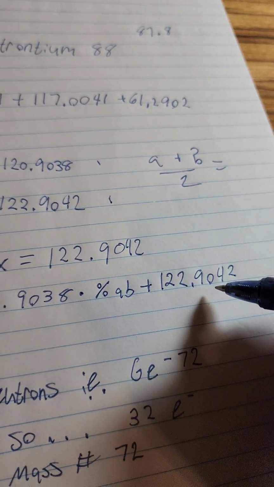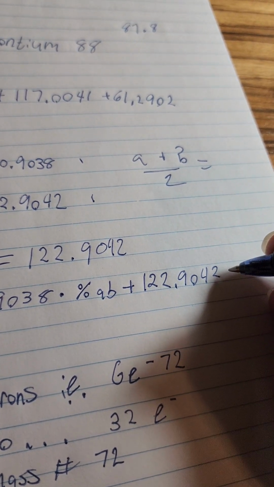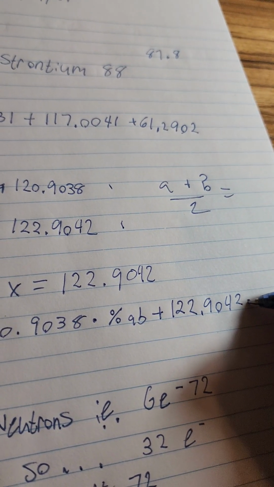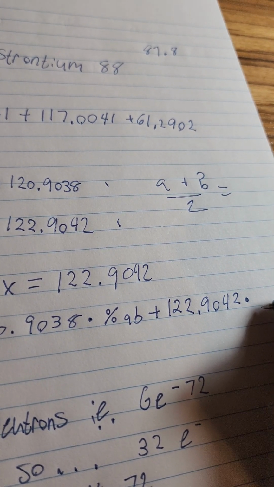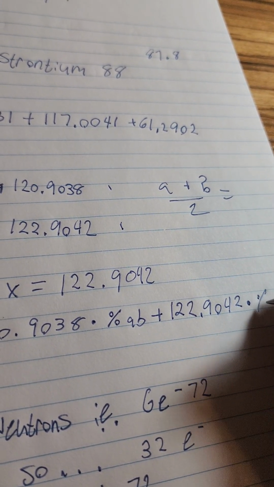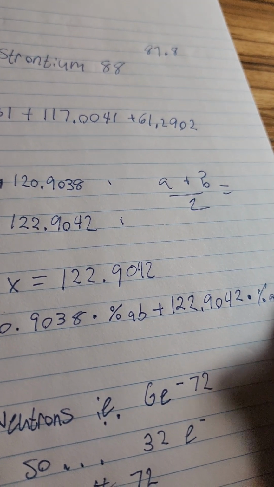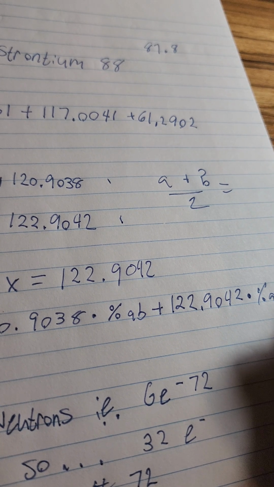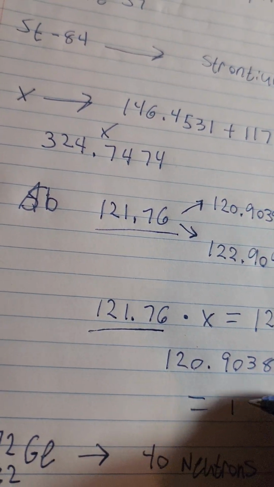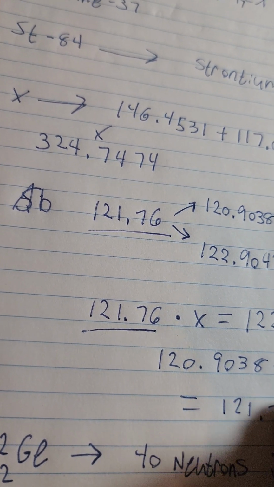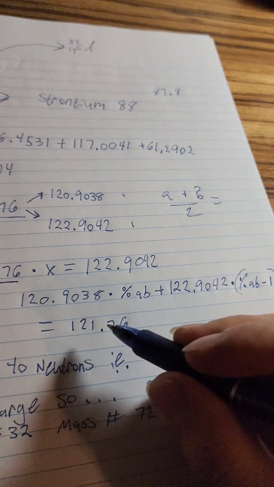Let me do this. And this will be times, it's either percent abundance minus 1. I think that's right. And this will equal 121.76. It's a little bit more algebra than I wanted to do.